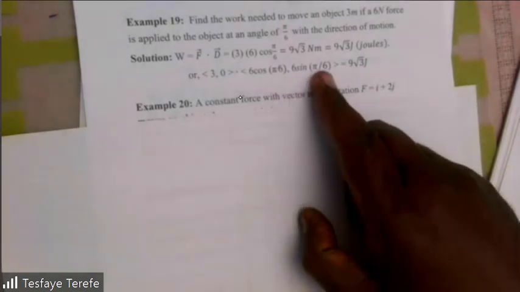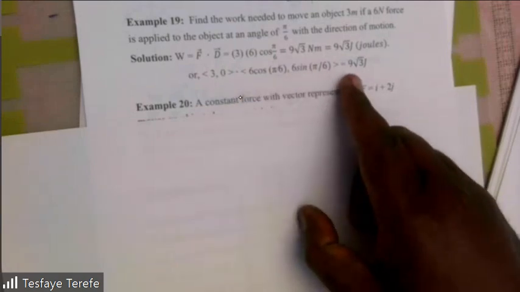Or in component form, if you want, 3 meters horizontal. In the x direction, it has a component of 3. In the y direction, it has a component of 0. And the force forms an angle of pi over 6. The x component will be 6 times cosine in polar form, and the y component is this one. In both cases, you will get 9 square root of 3 joules.